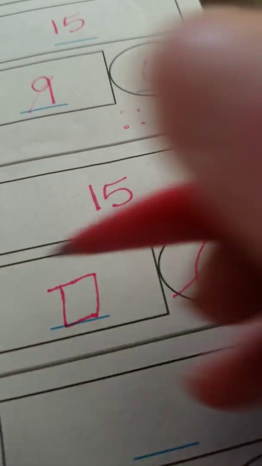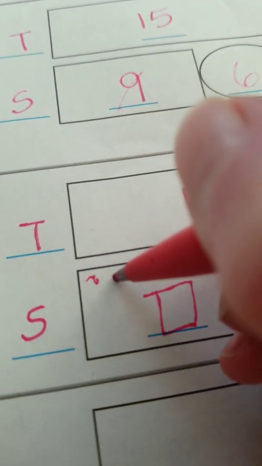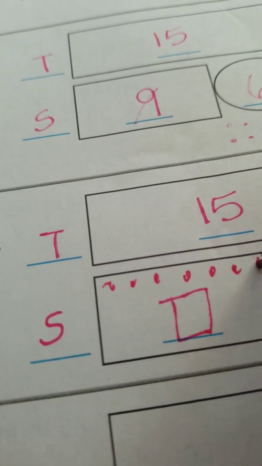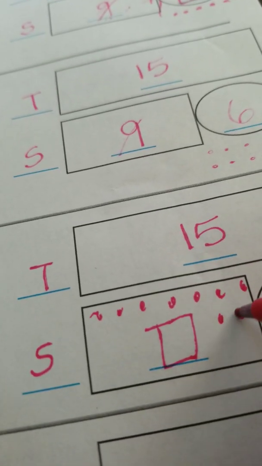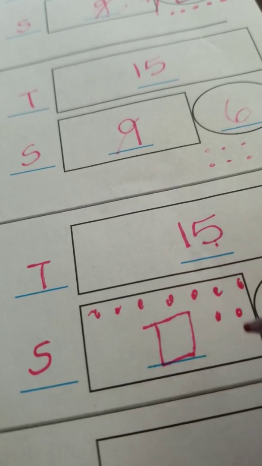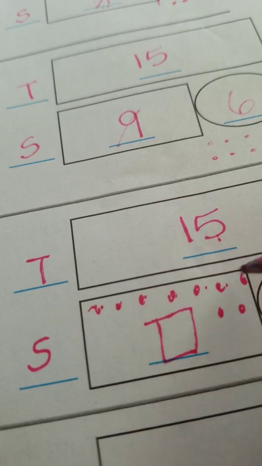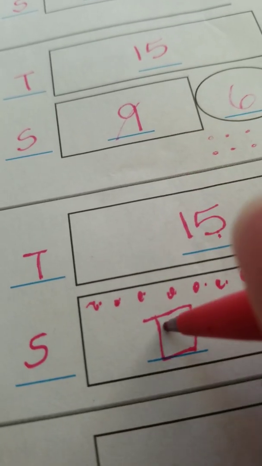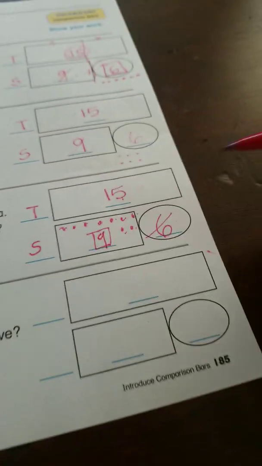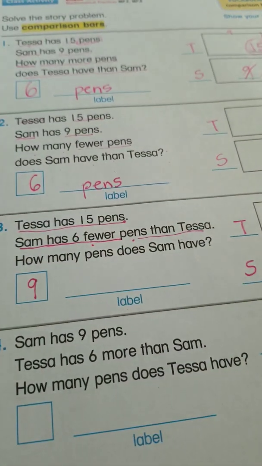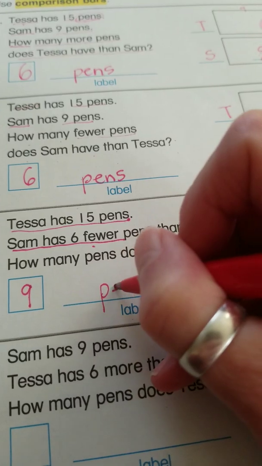So I go 6, 7, 8, 9, 10, 11, 12, 13, 14, 15. I count up to 15 because that's my total. And then I count these. 1, 2, 3, 4, 5, 6, 7, 8, 9. I needed 9 more so I could have 15. And 9 is my answer. Sam has 9 pens.